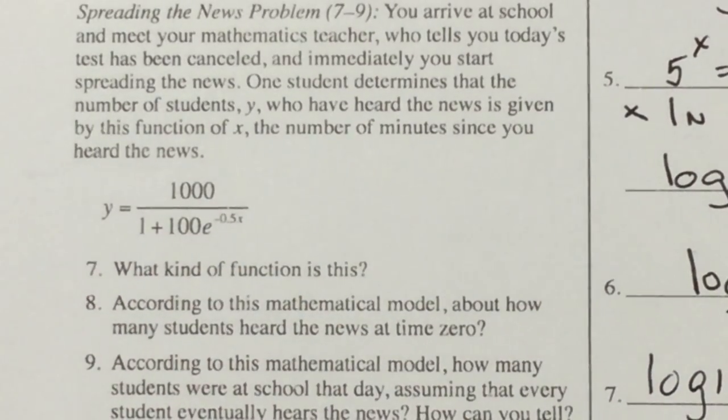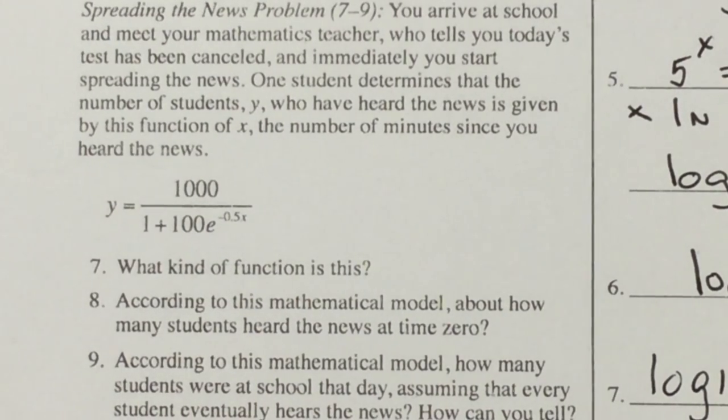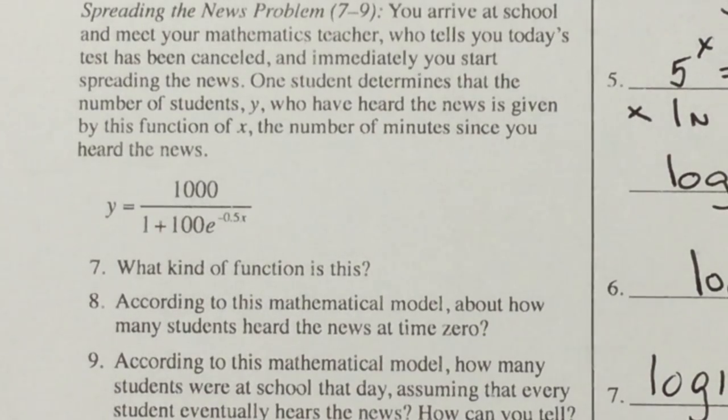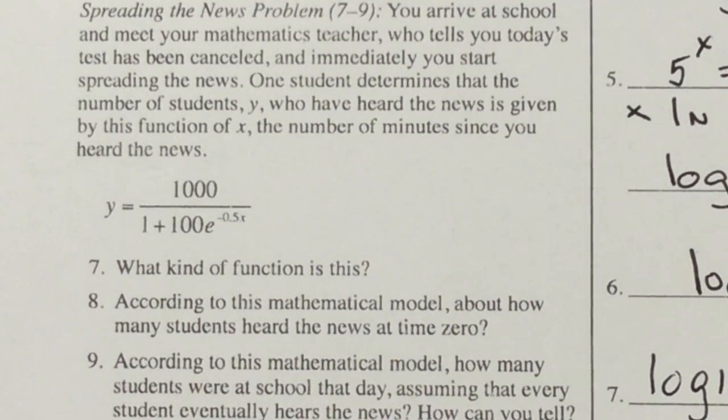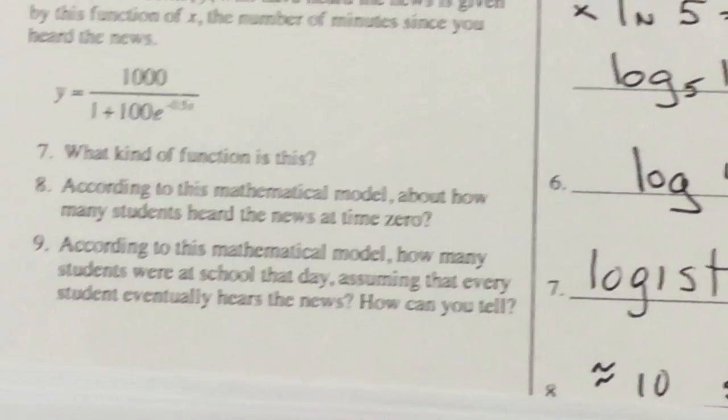So we're talking about 1,000 over 101. If I ask about how many students that would be, I'm expecting an answer in whole numbers, because 9.9 students? I don't think so. It's about 10 students.